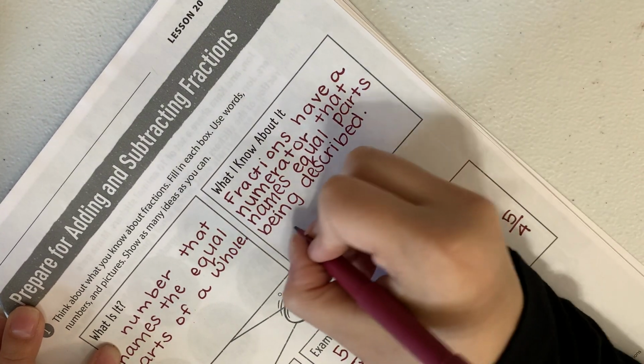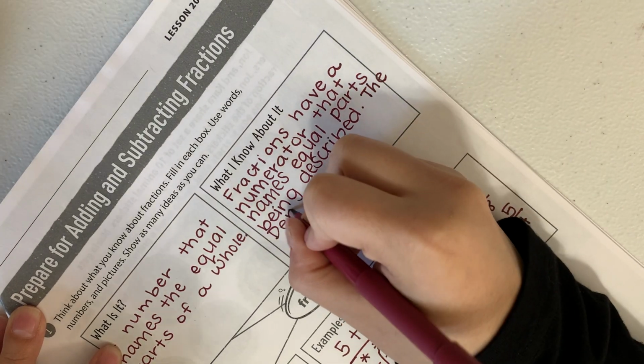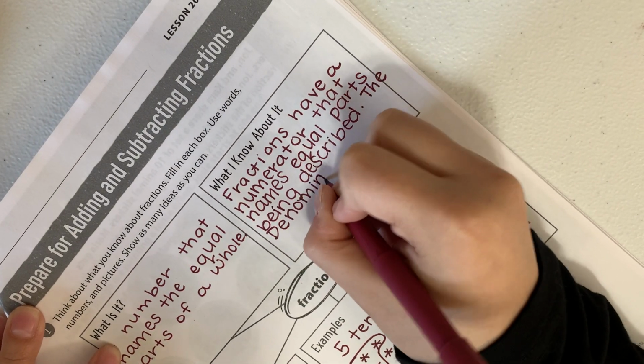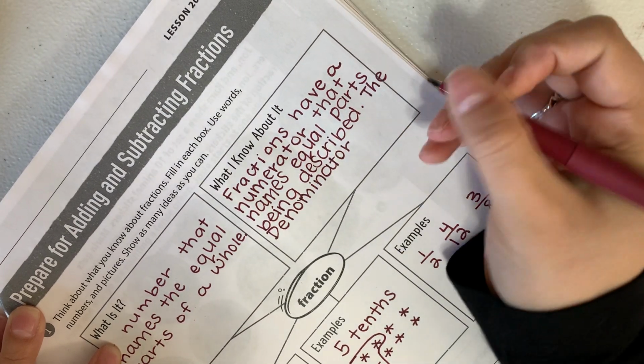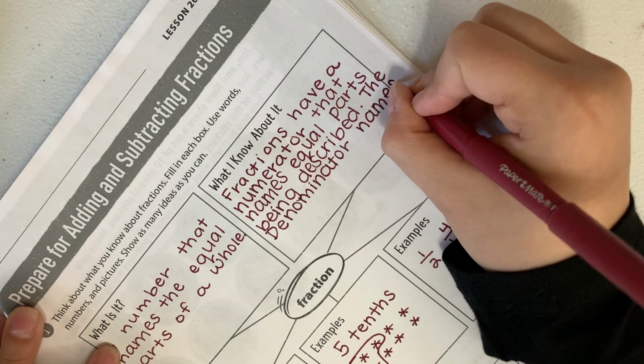And then the denominator names the total number of equal parts.